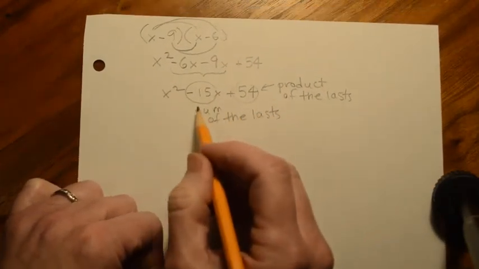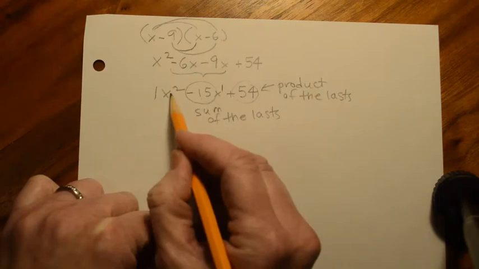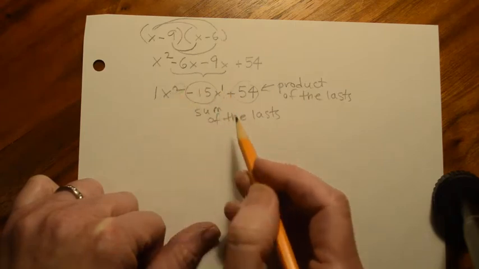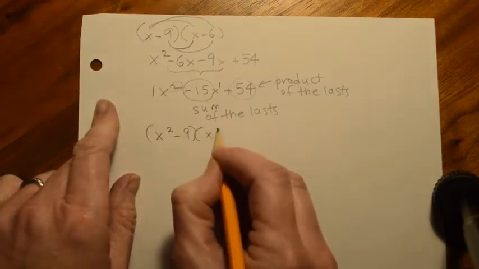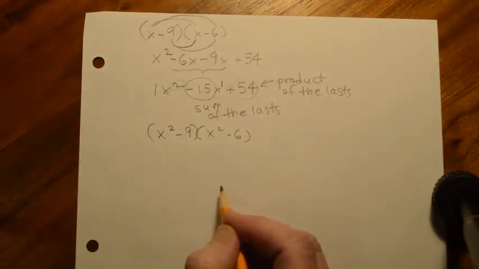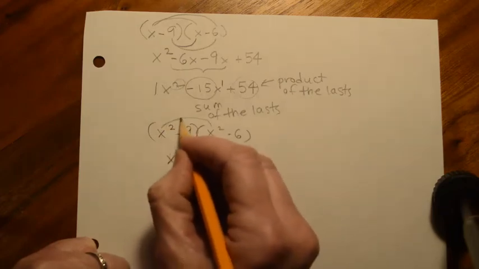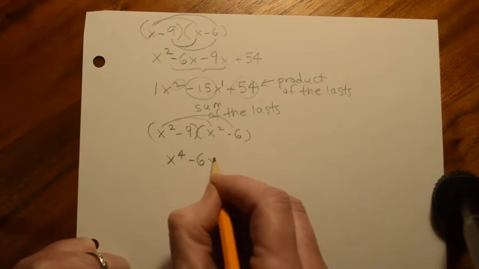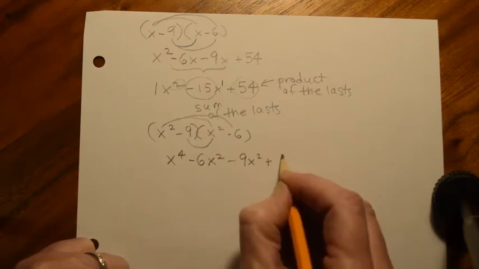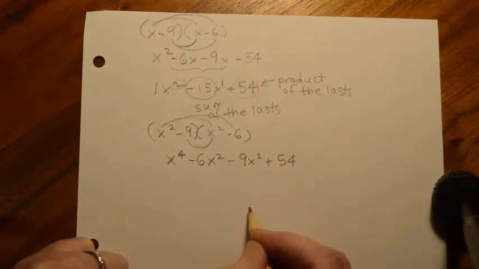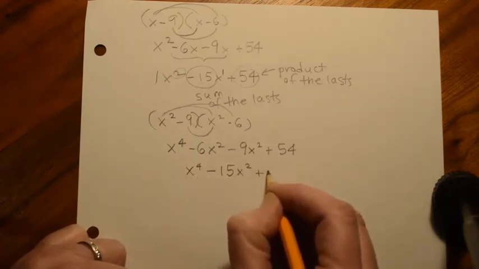All right, let's do another one. Oh, and again, we'll confirm it's an easy general trinomial. It's a trinomial. Its leading coefficient is 1, and this highest exponent is double this. We could even do one that was, let's say, x squared minus 9 times x squared minus 6. I just want you to see what that looks like. So if we do x squared times x squared, we get x to the fourth. If we do x squared times negative 6, we get negative 6x squared. Negative 9 times x squared is negative 9x squared, plus 54.